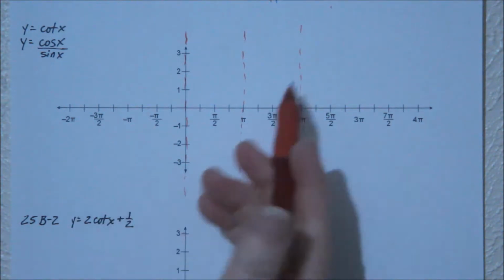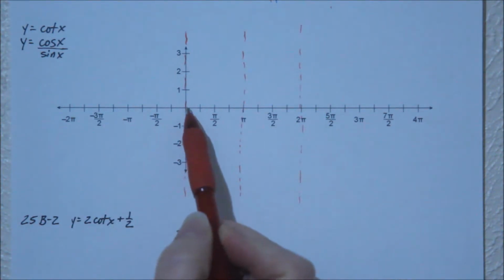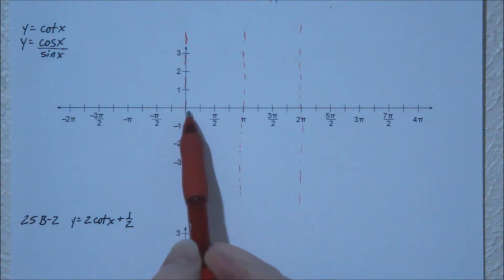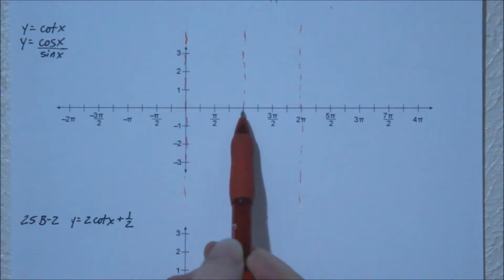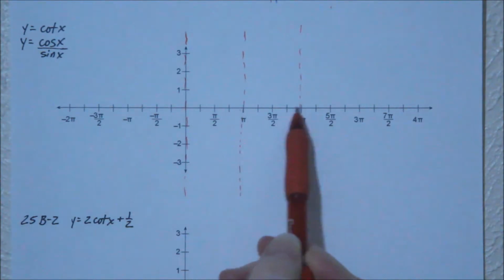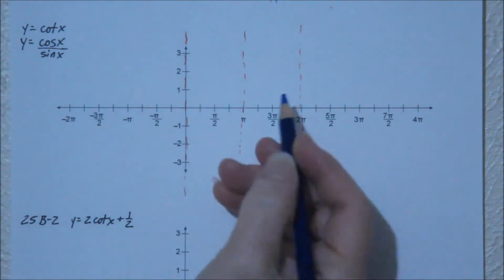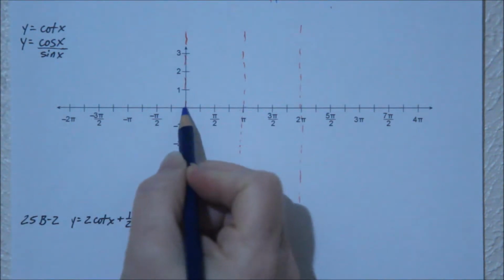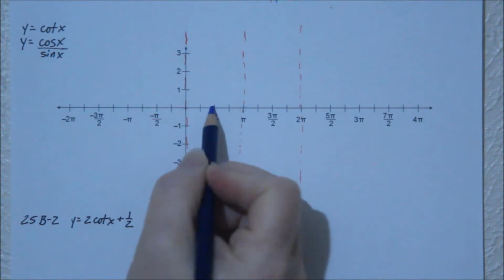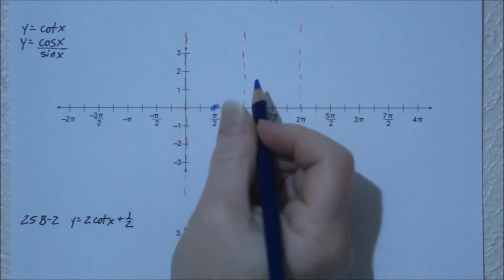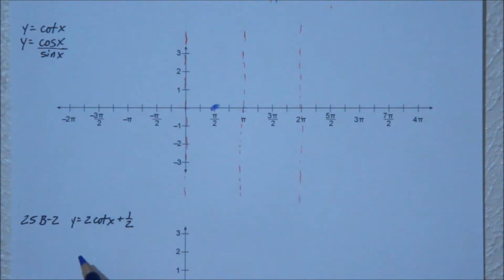Just as with tangent, the period, the length it takes to run its cycle, is pi, same as cotangent. So you can see that from here to here is going to run one whole cycle, and then here it's going to repeat itself. So again, with cotangent, you can almost just say, what's the halfway point between here and here? Well, the halfway point is pi over 2. So that's where your curve is going to change directions from one way to the other.